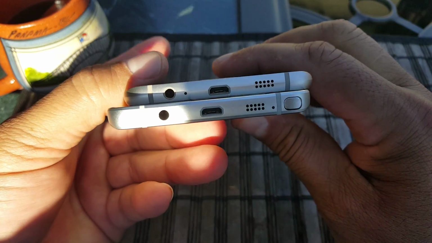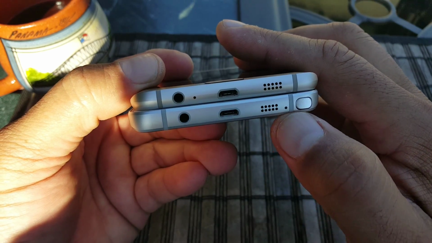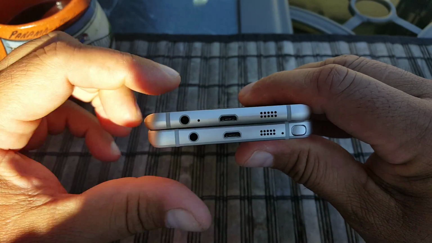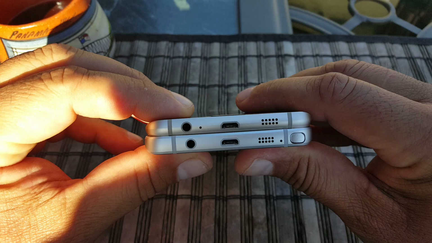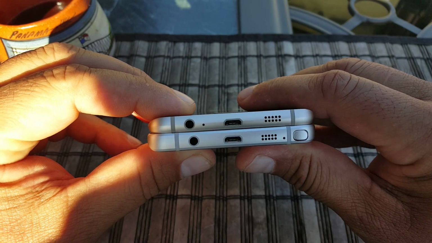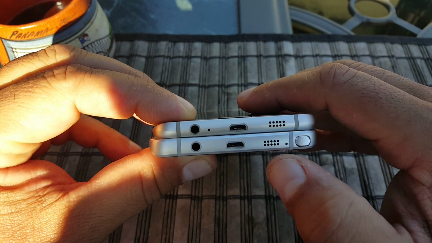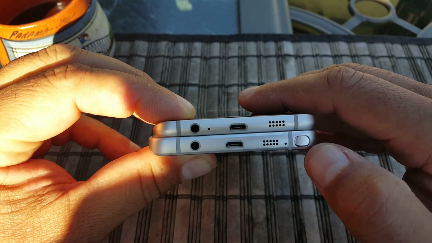So as far as the differences, taking a look at the bottom of the phones, the position of the microphone is different, and the position of the audio jack is a little bit different in comparison to the Note 5 with the S6, as well as the position of the speaker. It's a little bit closer to the USB port, probably because of the S Pen right there.